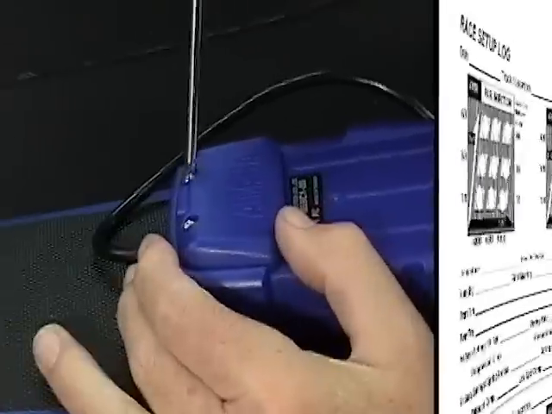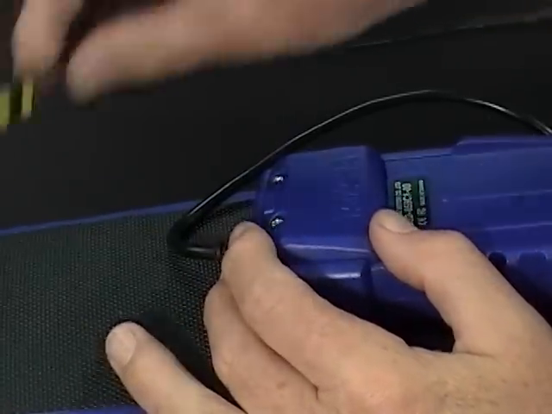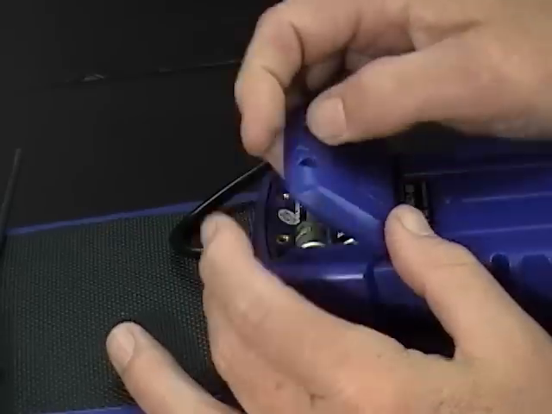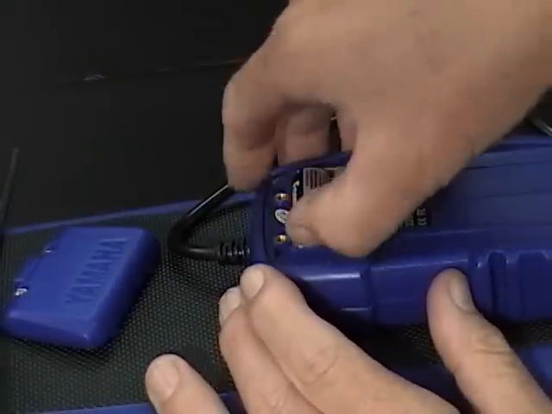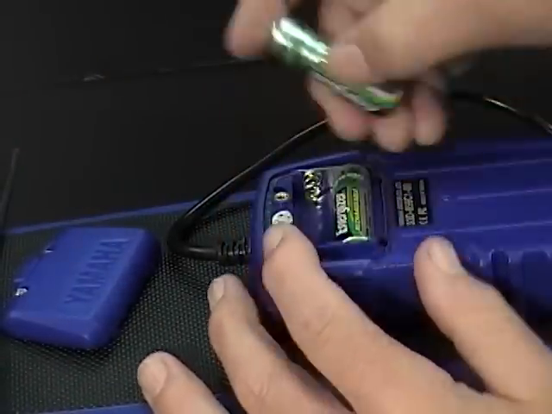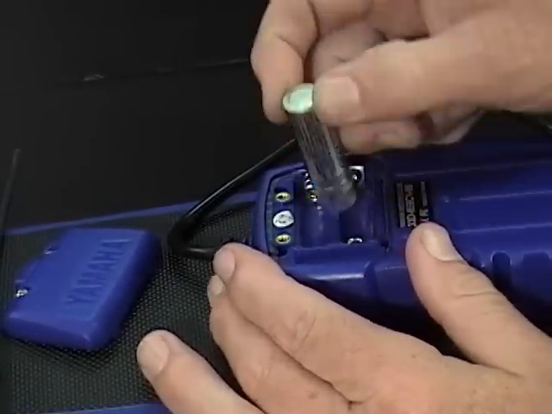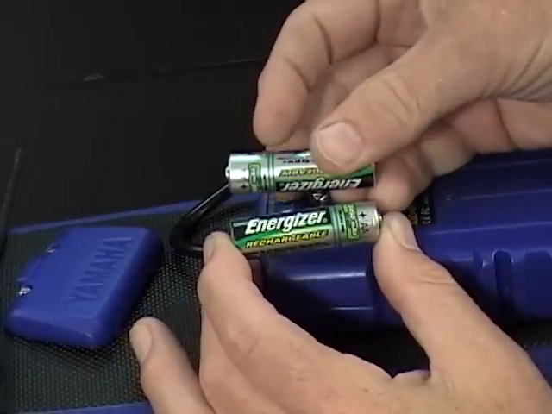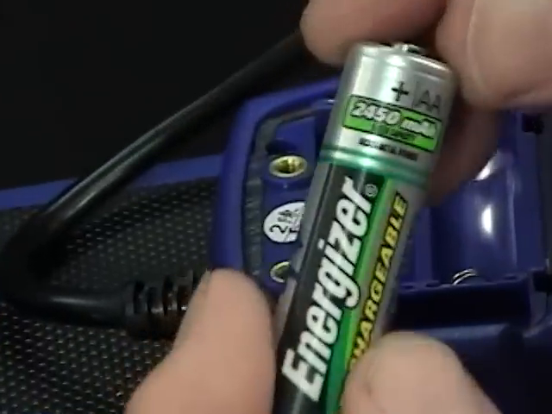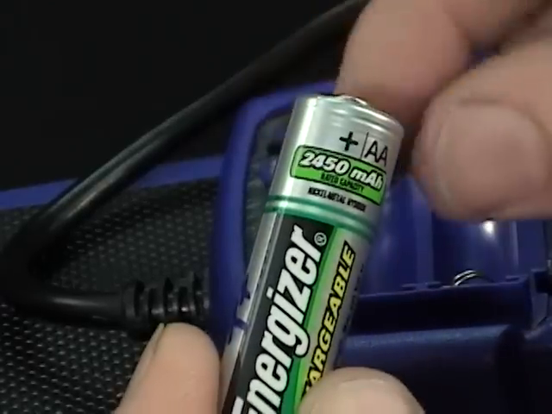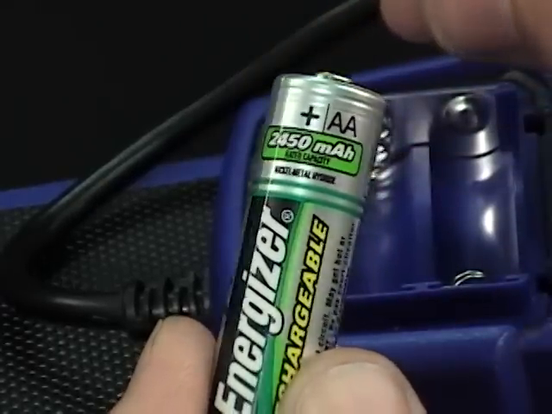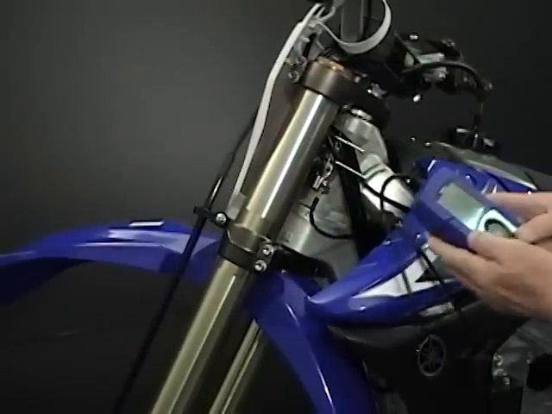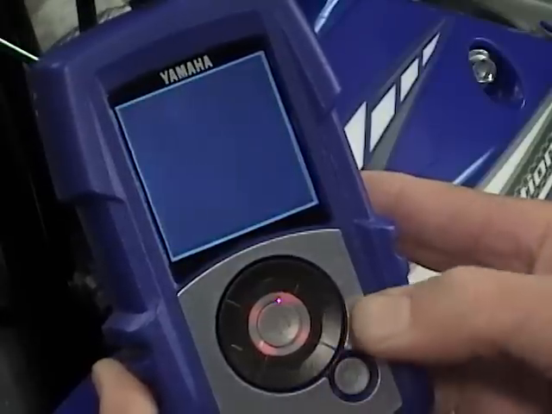The Power Tuner has a non-volatile memory, so any maps you have in the tool will be saved even if the batteries are removed. The Power Tuner takes 2 AA batteries, and we really recommend you use high-capacity nickel metal hydride batteries, since the tuner also powers the FI system when it's connected. Make sure you have the Power Tuner off before you connect or disconnect it from a unit.